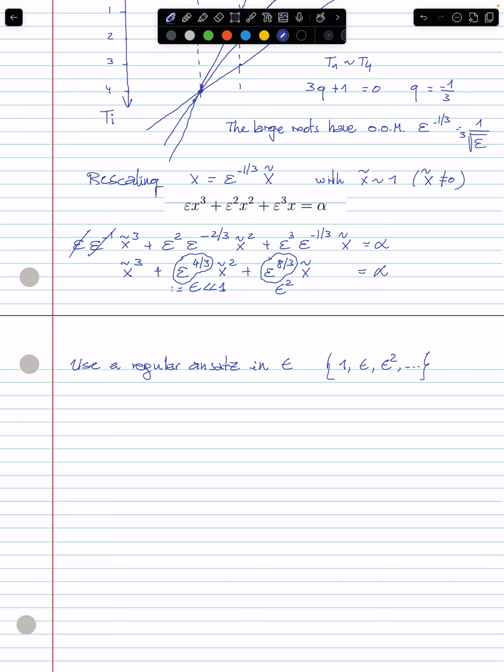So this is the thing you should start with, and if it doesn't work, then you need to seek another sequence. The way to seek sequences is something we've discussed already, and hopefully we won't have to apply this in this problem. All right, so it means that we use x tilde is equal to x0 plus epsilon x1 plus epsilon square x2, and so on. I will just stop here because we need three-term expansions.